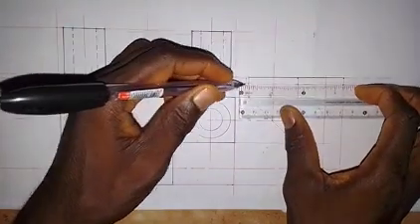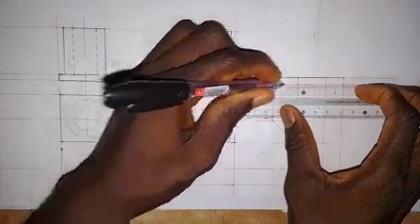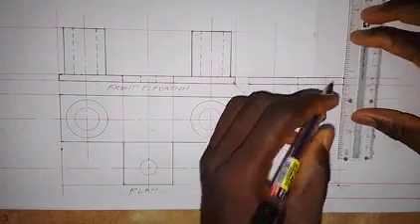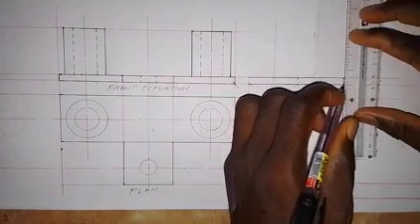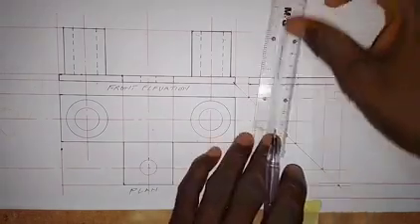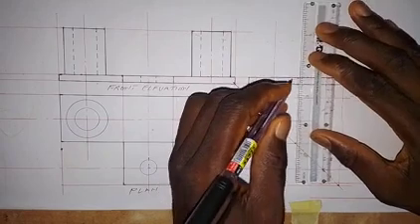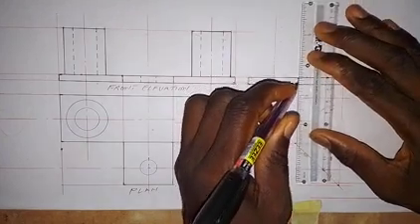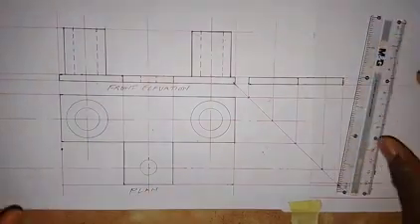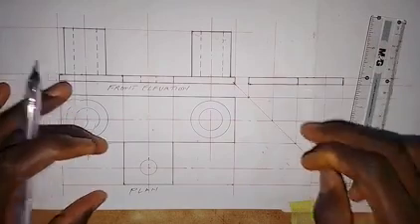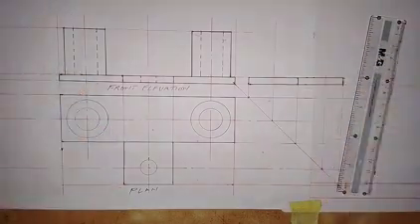All right, and then we also draw this. Okay. Then we make this a thick line, and then we make this a thick line like this. Then this line also, we make it a thick line. Okay, so we have that base part. This rectangle is here and this rectangle is here. So we have it there.